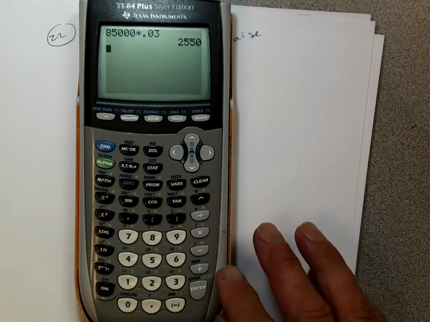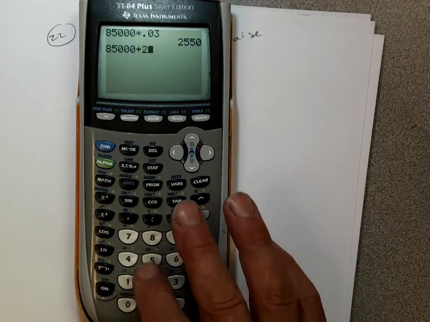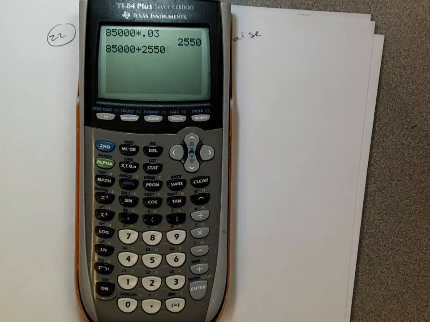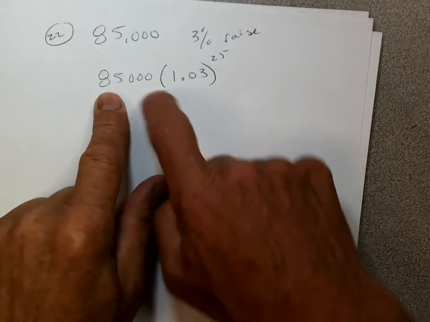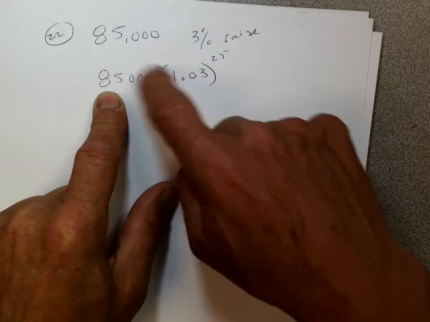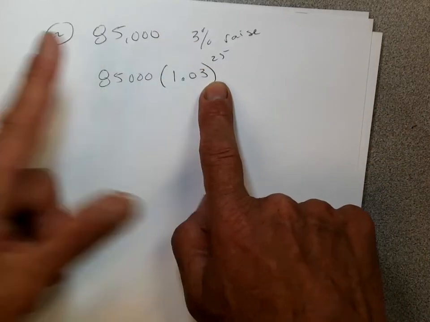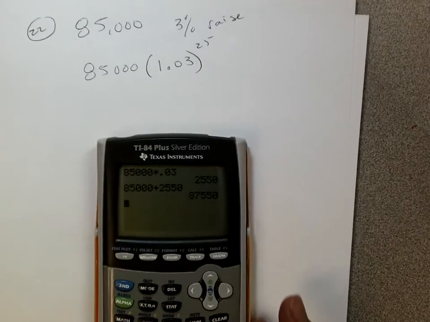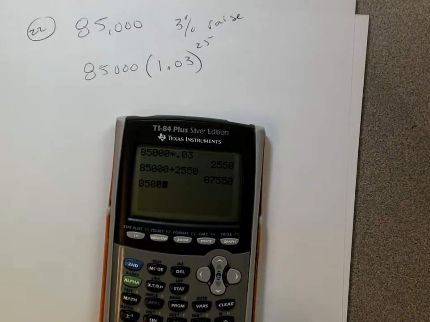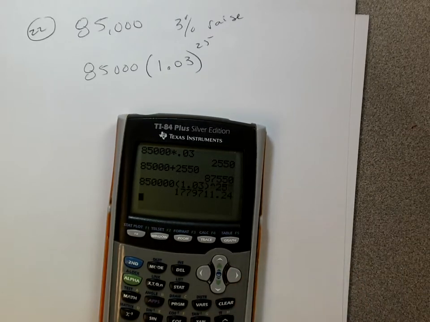So really what I'm going to get is $85,000 plus my 2,550. So I get my raise and my original salary, right? So what the 1 does, think about the distributive property, I get my original salary plus my raise. So you've got to have the 1 there to get your original plus your raise. So let's see what that makes. 85,000 times 1.03 to the 25th power.